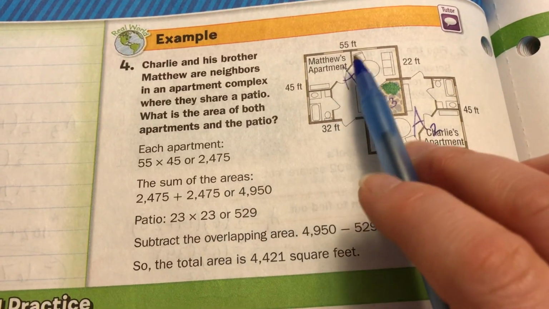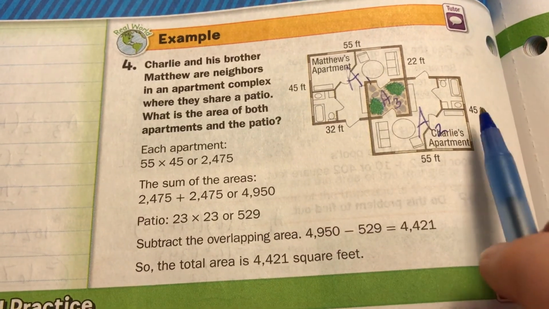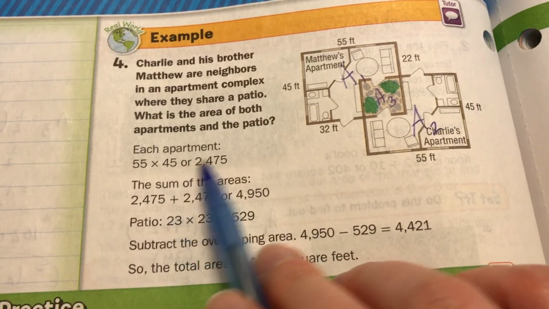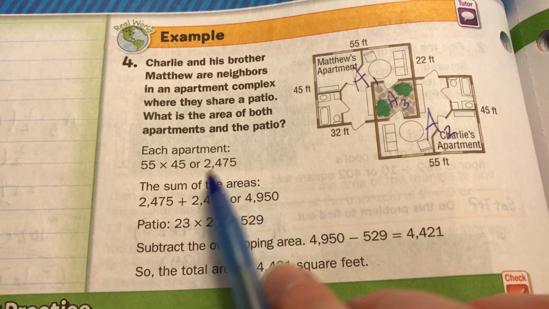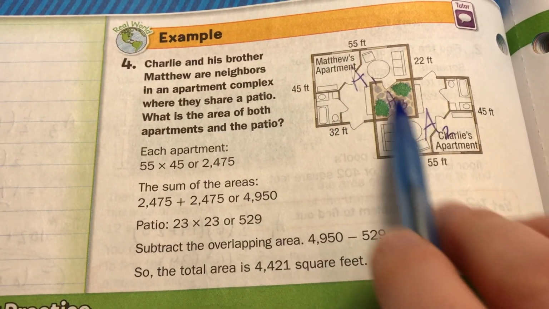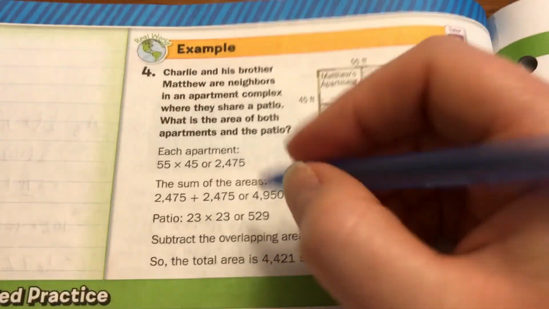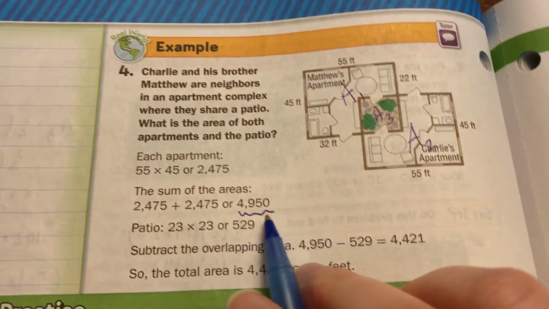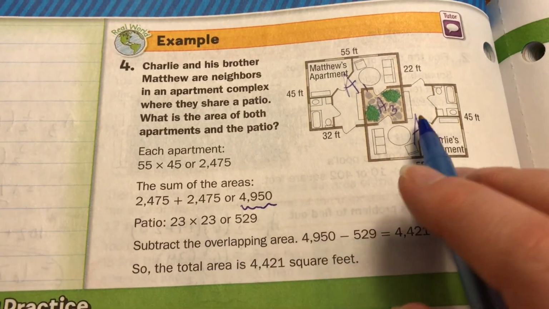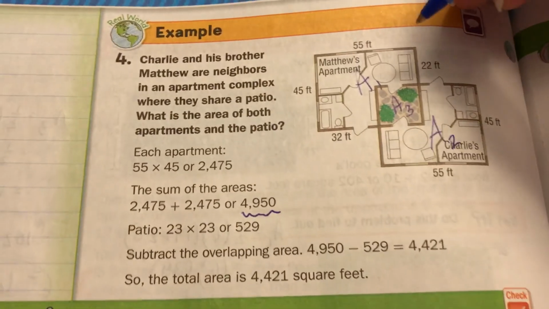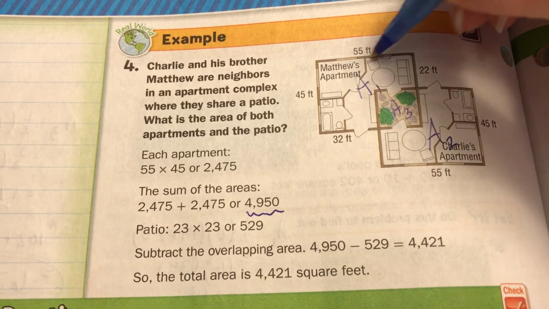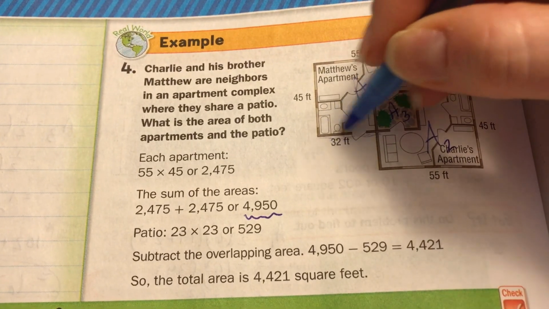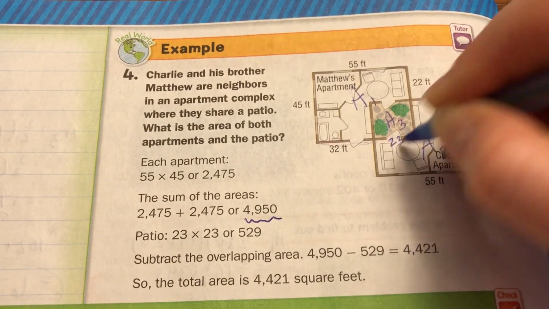So each apartment must have the same 55 by 45, which is 2,475 square feet. So the sum of both of those apartments is 4,950. Now the patio, they said is 23 by 23. Let's see. If you take 55, take away this 32, you'd get 23.